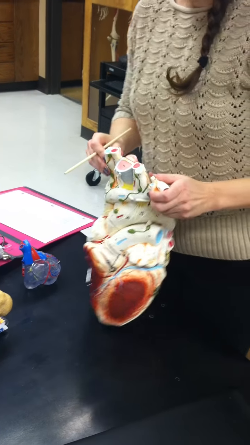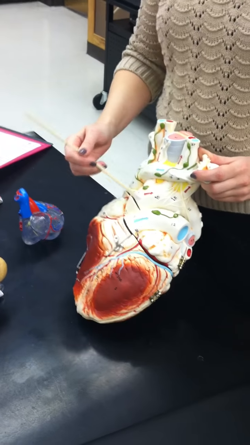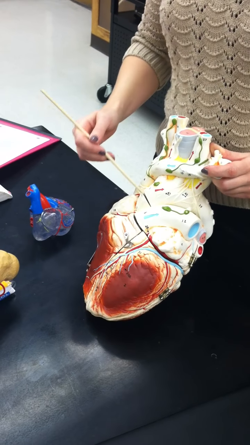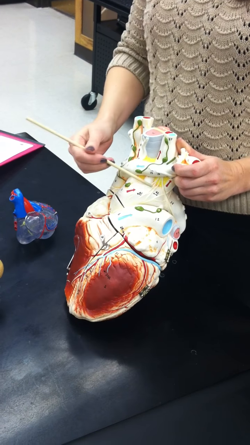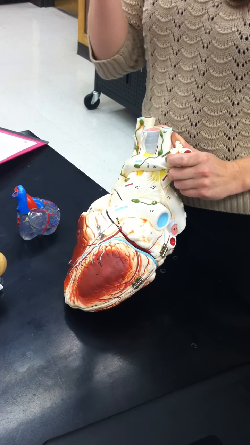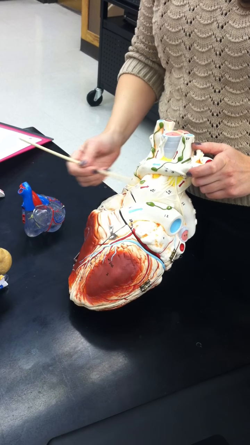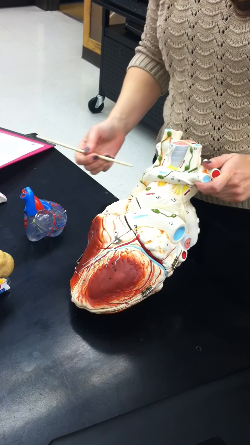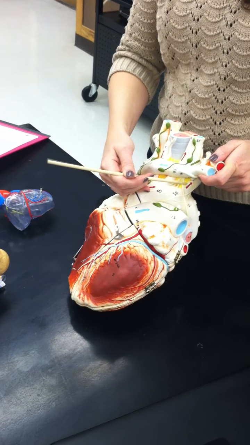Okay. So, we'll start with the aorta. That's this big arch. And the arteries, for the most part, are going to be red, and the veins are blue. So we're just talking about the red arteries. When we do the pulmonary arteries and the veins, they switch colors, so we'll worry about that when we get there. For now, this is the aorta. It's red. See how there are 1, 2, 3 branches coming off the aorta?